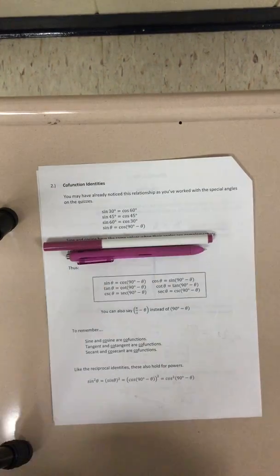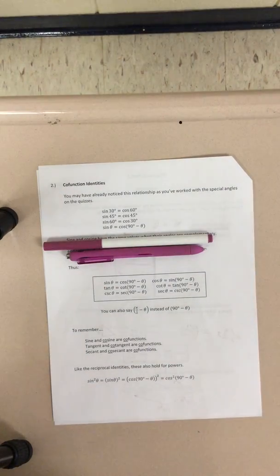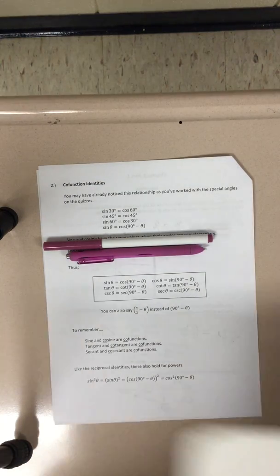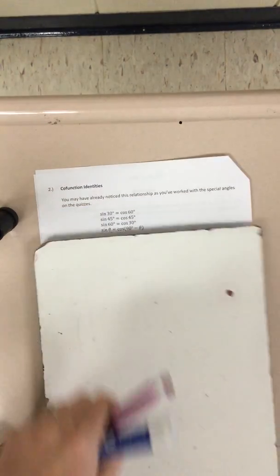All right, so now let's chat about the second type of identities. They're called cofunction identities. You may have already noticed this relationship when we were chatting about the unit circles and dealing with the quizzes that we did. I'm intentionally covering this up. I want you to think about this.